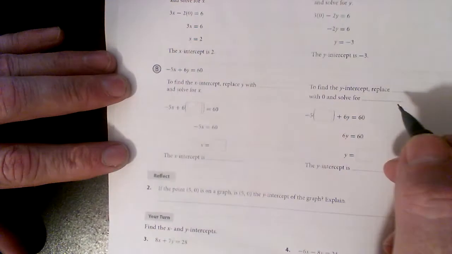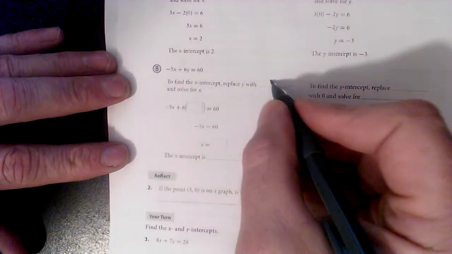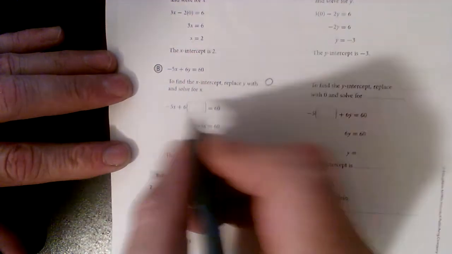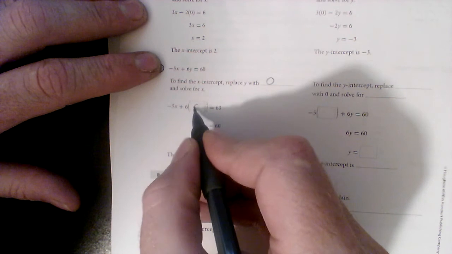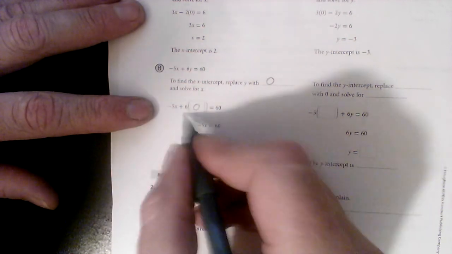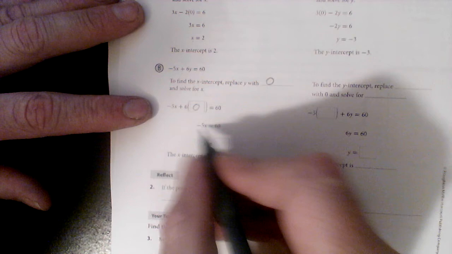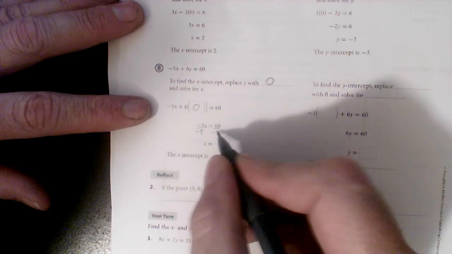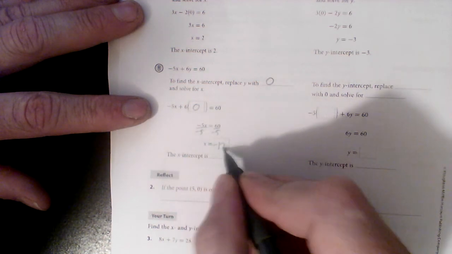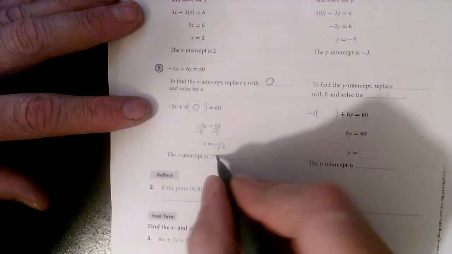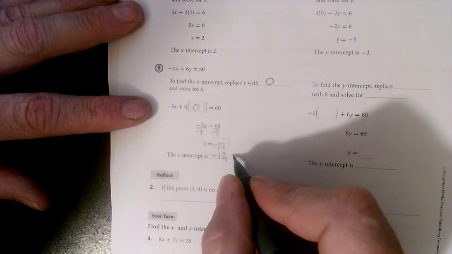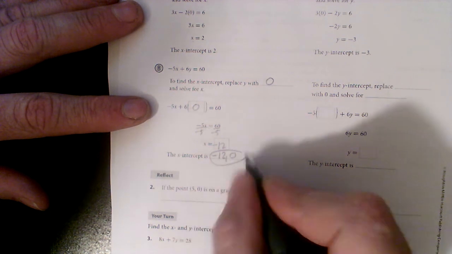-5x plus 6y equals 60. To find the x-intercept, replace y with 0. So instead of saying 6y, I say 6 times 0. Well, 6 times 0 is nothing, so it goes away, and I get -5x equals 60. If I divide by -5, divide by -5, I get x equals -12. So the x-intercept is -12, 0, right? You could just put -12 there.